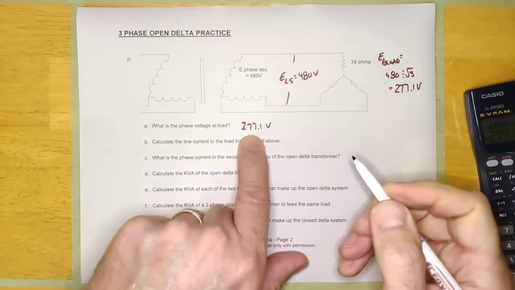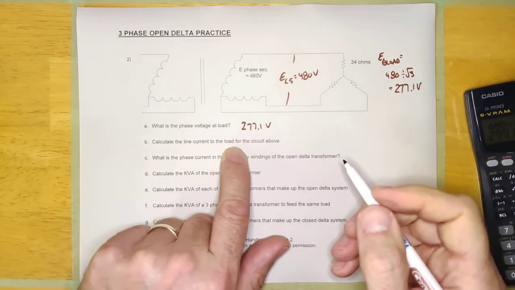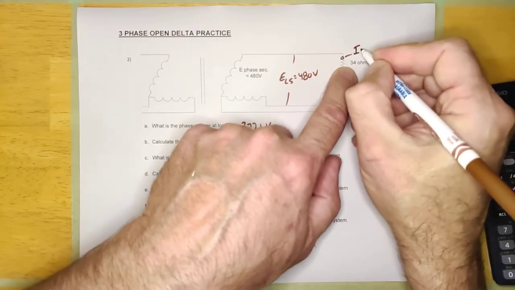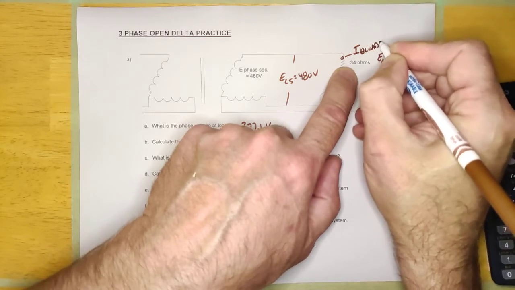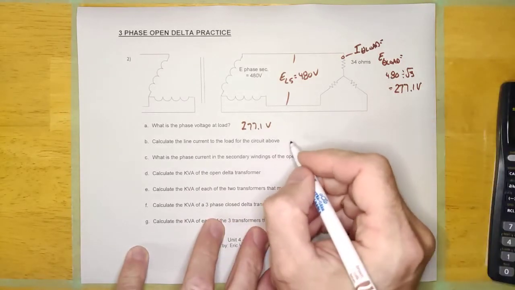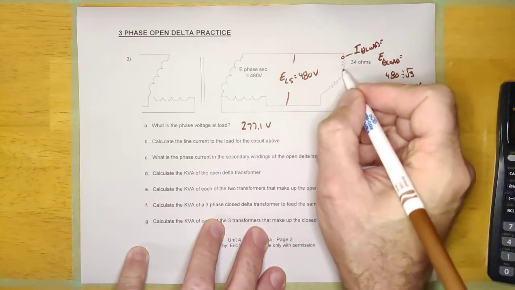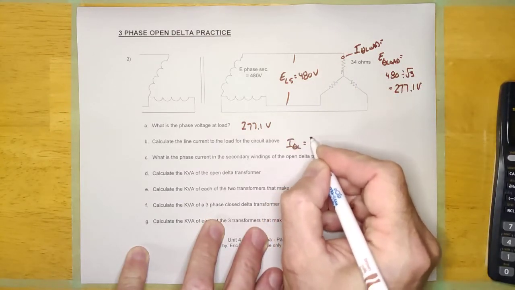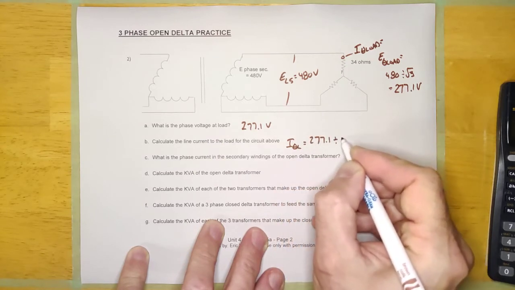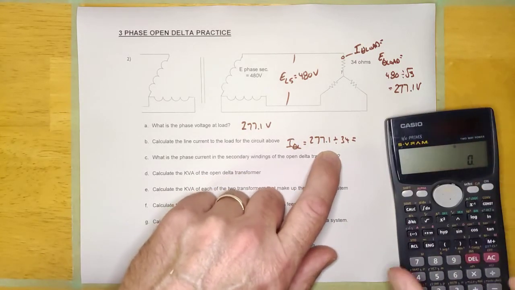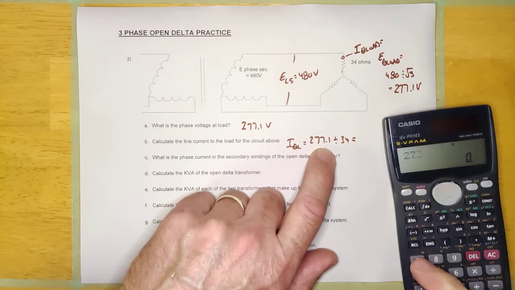Now, why did we have to calculate that? Because of this one. Calculate the line current to the load for the circuit above. So that I phase load, guys, is right there, right? And we're going to calculate it using Ohm's law, okay, guys? So it's going to be the voltage dropping across that divided by 34, right? So I phase load is going to be 277.1 divided by 34. Nothing to do with open delta. We're just dealing with that Y-connected load there. We figured out the voltage across it. Now we're going to figure out the current through it. 277.1 divided by 34.